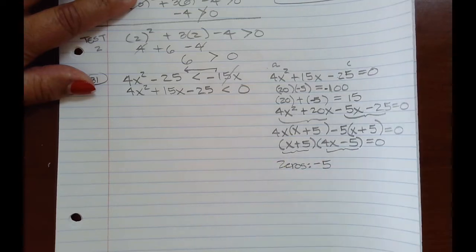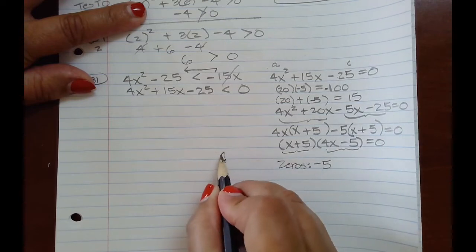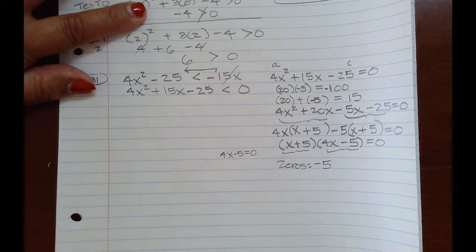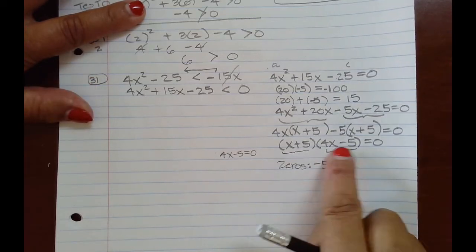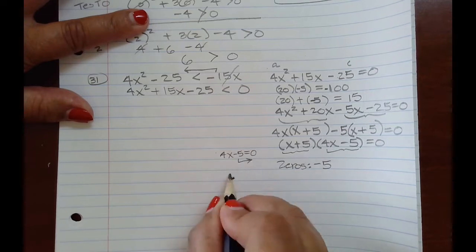This one's a little harder to tell because of the 4. It's not just a plain x, so you might want to think about, all right, what would make this 0? Well, set it equal to 0 and solve it like an equation if you can't tell what it is just in your head. Some students are good with fractions, most not, so set it equal to 0 and solve it like a little equation.